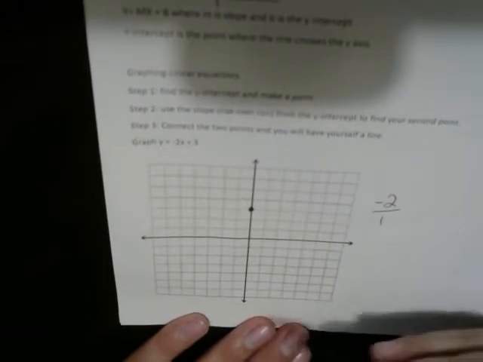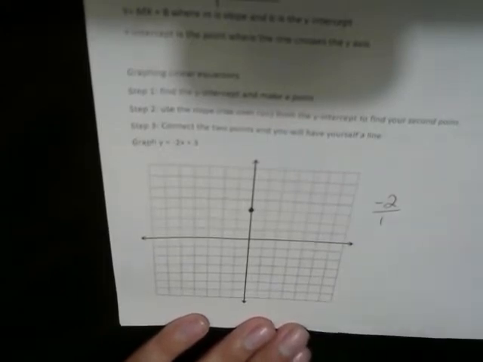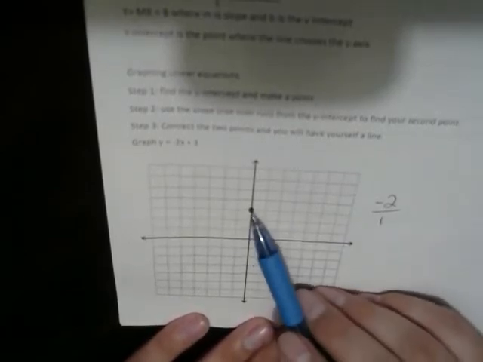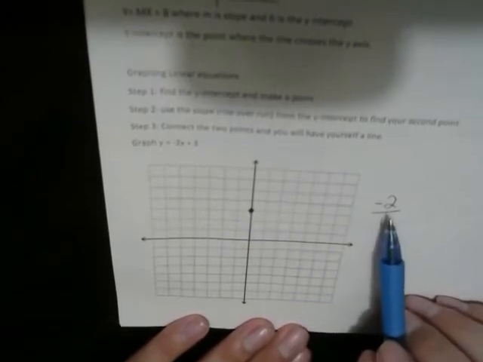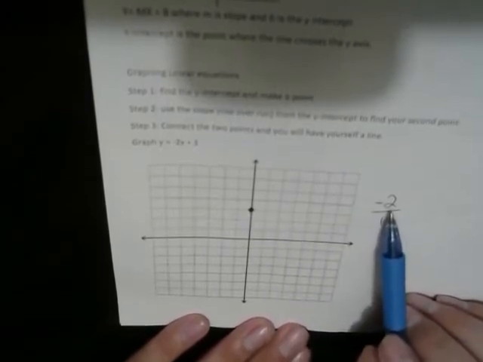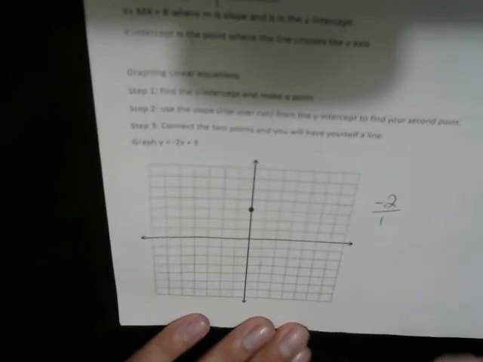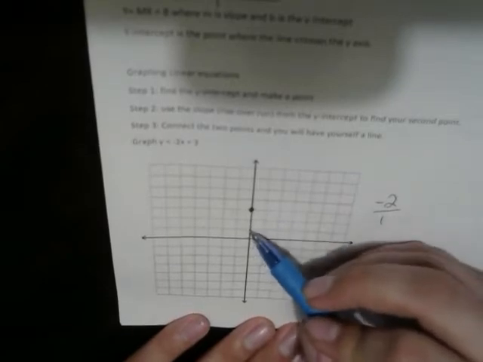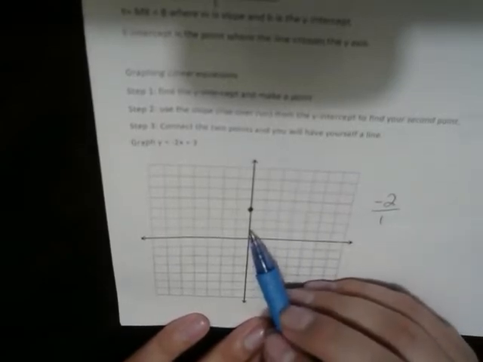Our slope is known as the rise over the run, meaning how much we go up or down over how much we go left or right. So, let's go to this point. We have a negative 2 as our rise. Negative means going down, considering going up would be positive. So we go down 1, 2 to this point right here.